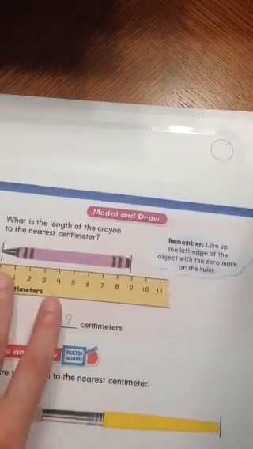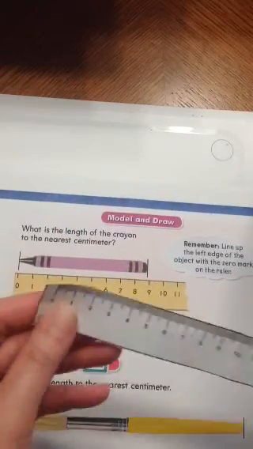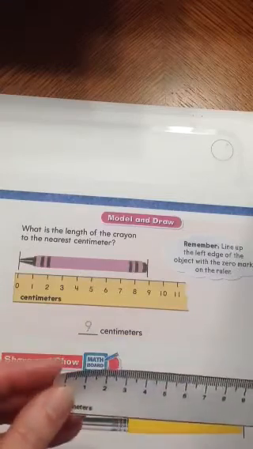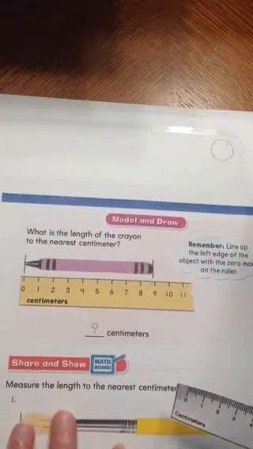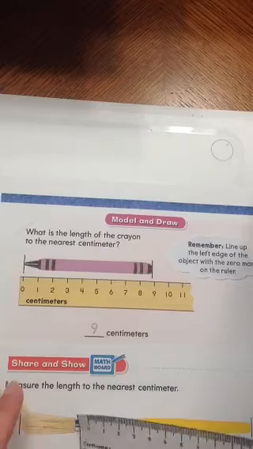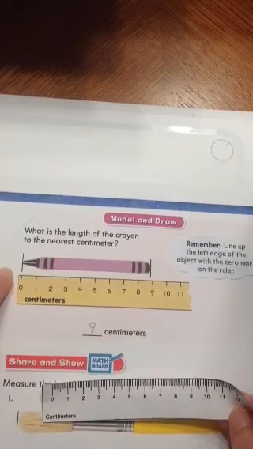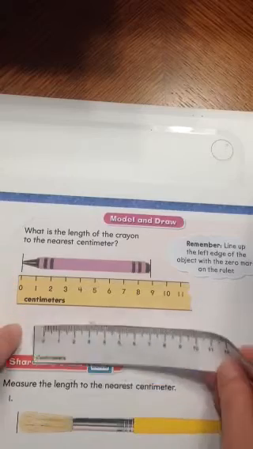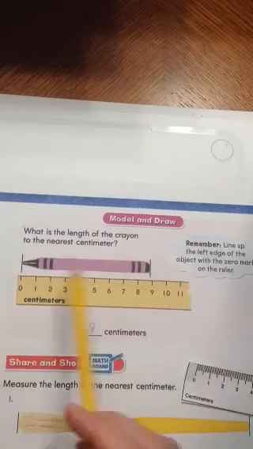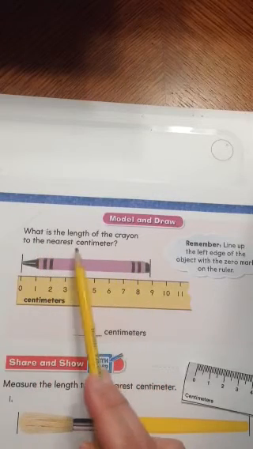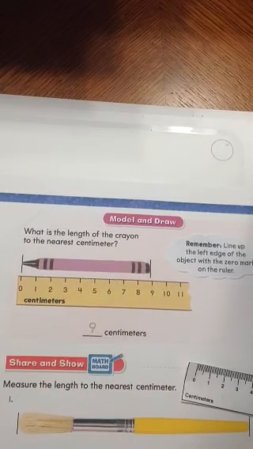So your sheet today, again, we are using centimeters. So you want to make sure to have your centimeter ruler today, not your inches ruler. And a couple things to keep in mind. When you measure, remember you always start at the 0 mark, not at the end of the ruler, at the 0. So today, our question is, what is the length of the crayon to the nearest centimeter?